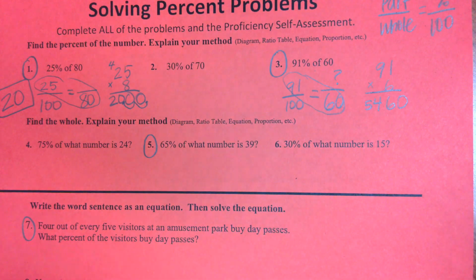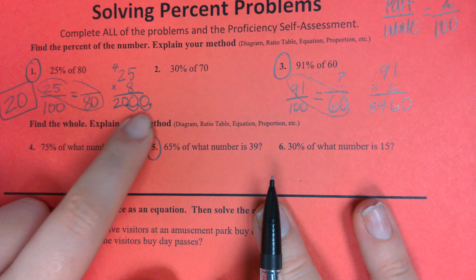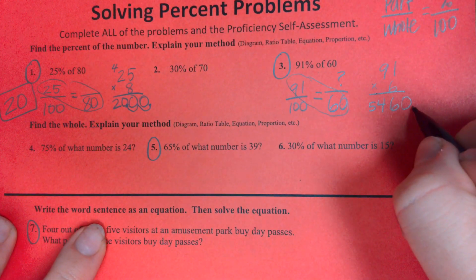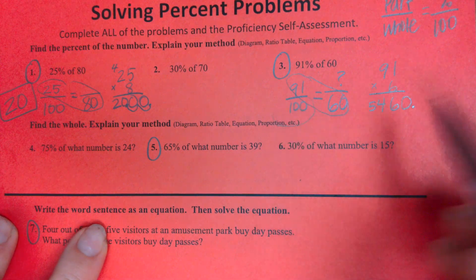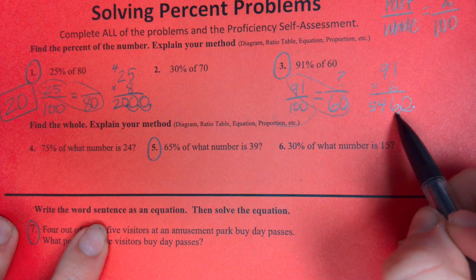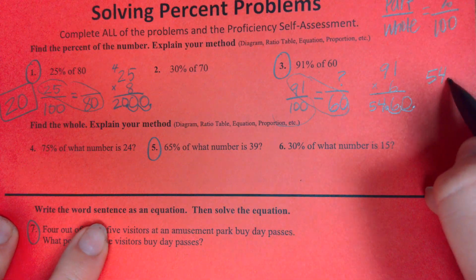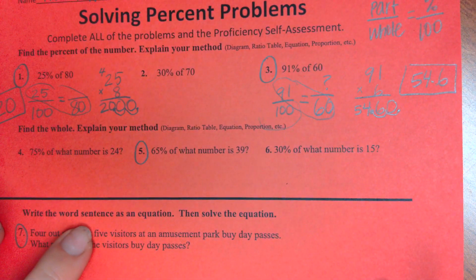Okay, I apologize. Now, we can still do the trick of moving the decimal. All we have to do is put our imaginary decimal, and if we have to divide by 100, we're going to move the decimal over to the left. So, our answer is 54.6.